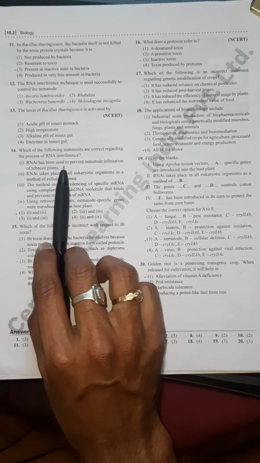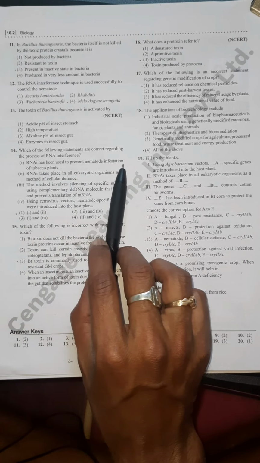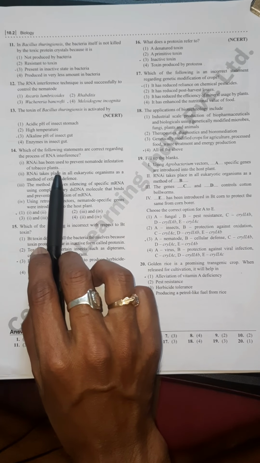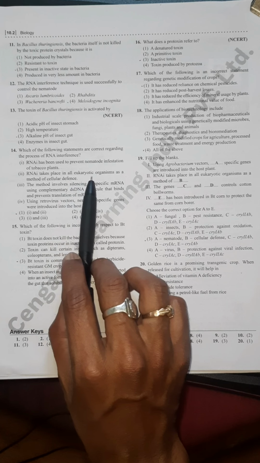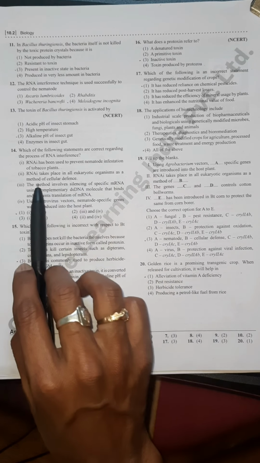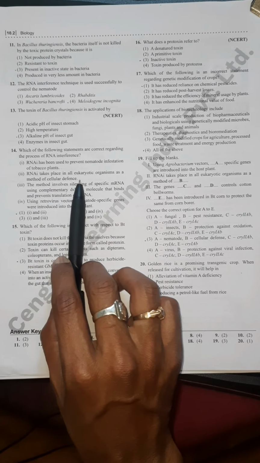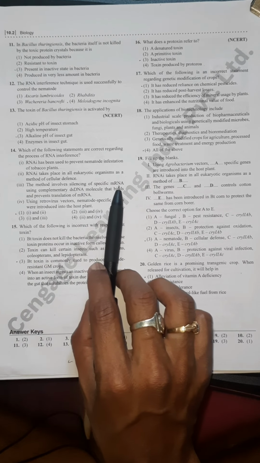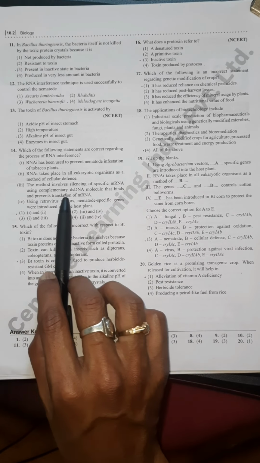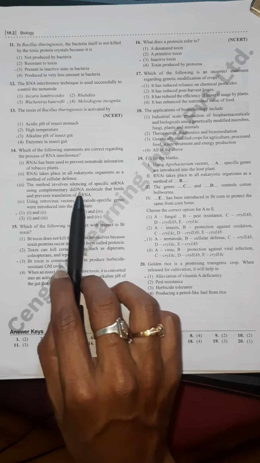Next, which one of the following statements is correct regarding the process of RNA interference? RNAi has been used to prevent nematode infestation of tobacco plants. Correct. RNAi takes place in all eukaryotic organisms as a method of cellular defense. Correct. The method involves silencing of specific mRNA using complementary double-stranded DNA. This is wrong.